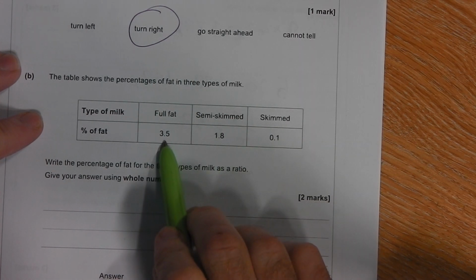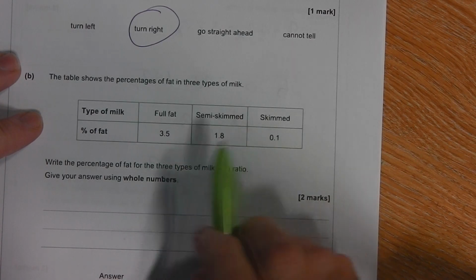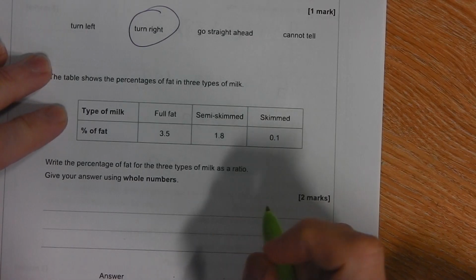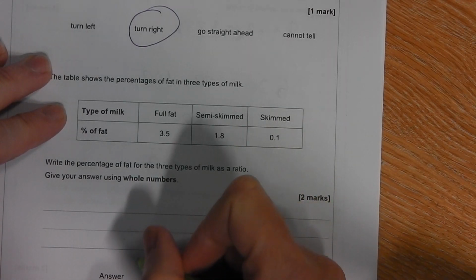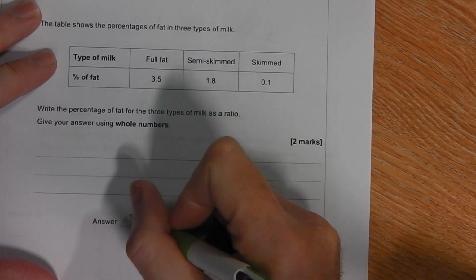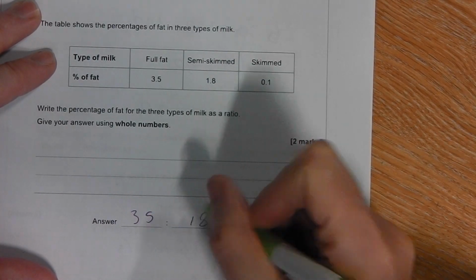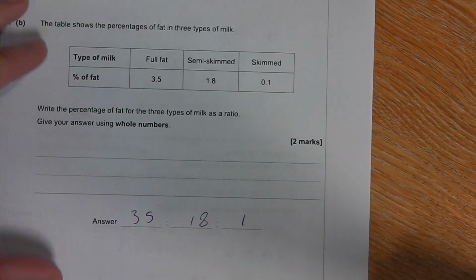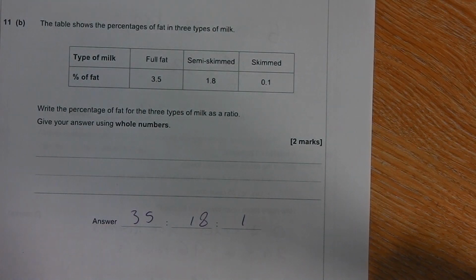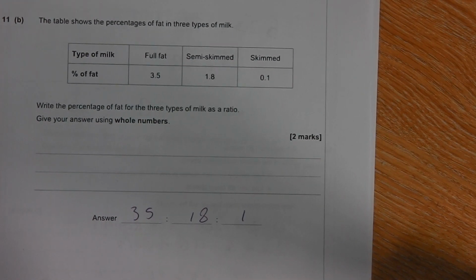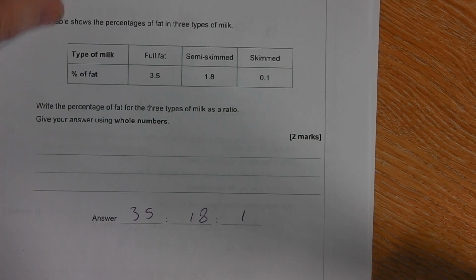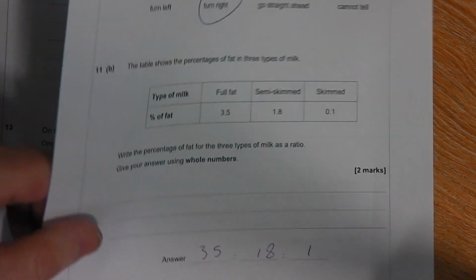And the easiest way, they're only going to one decimal place, so we just times them all by 10. So 3.5 becomes 35, 1.8 becomes 18, and 0.1 becomes 1. And of course we can't simplify that any further. So there's our whole numbers. And if you've got your percentage signs on there, that's fine, they don't mind. It's just making sure we've got those numbers.